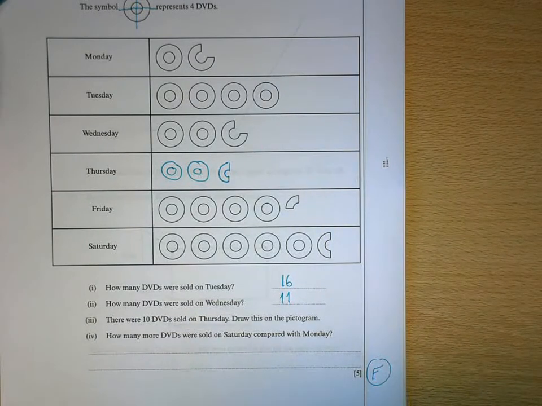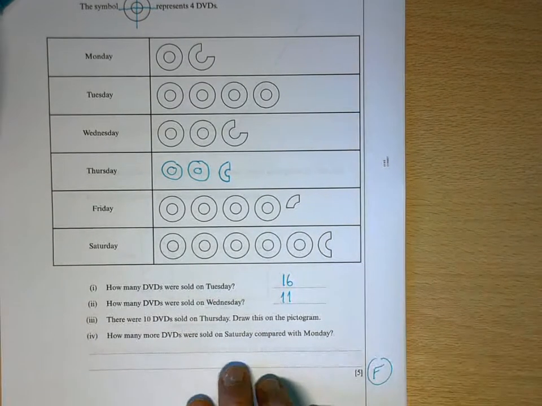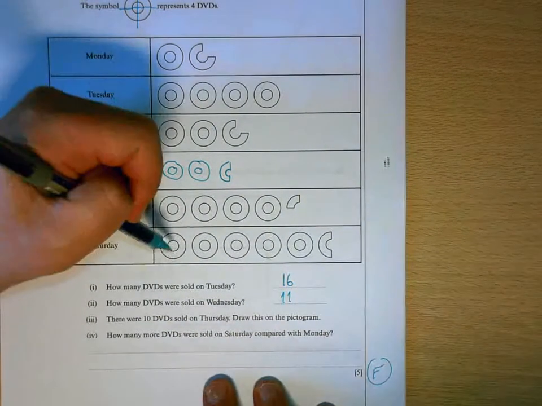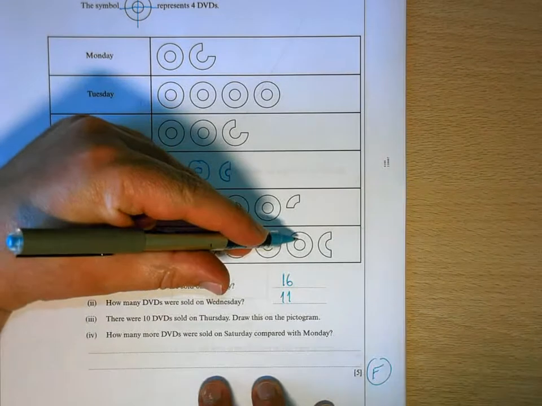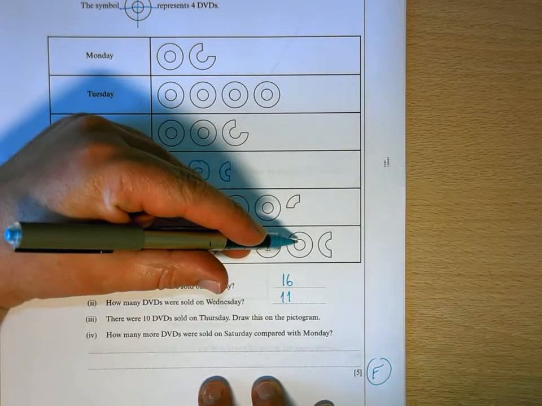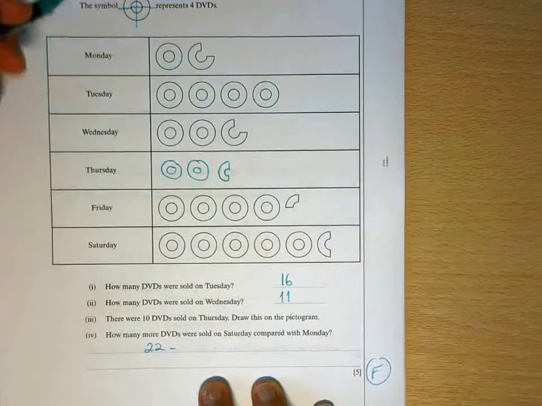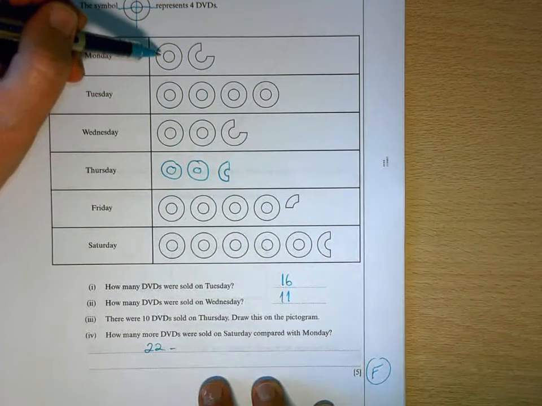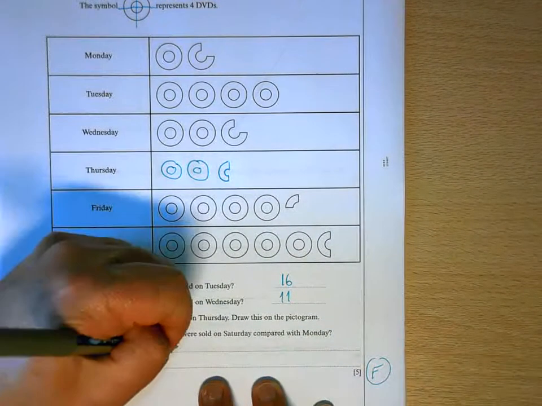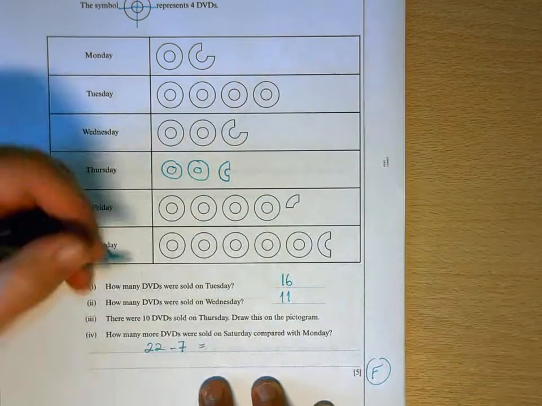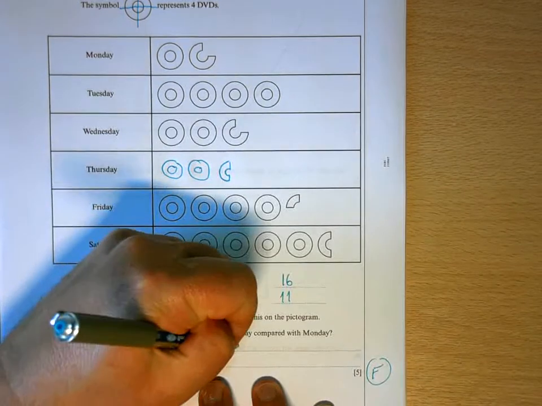How many more DVDs were sold on Saturday compared with Monday? Well, on Saturday we've got 1, 2, 3, 4, 5 is 20, plus another 2 is 22. And on Monday we've got 4 and 3 is 7. So how many more were sold? You take those away, there would be 15 more.